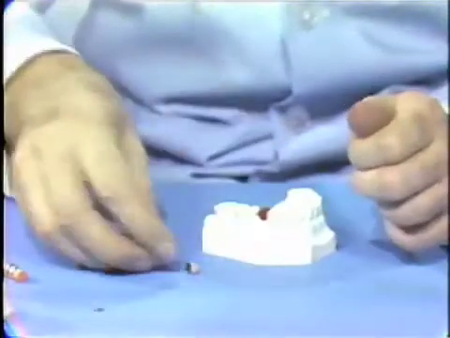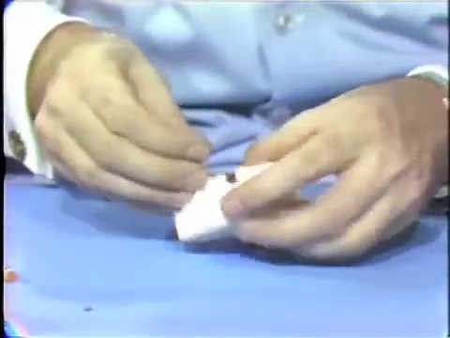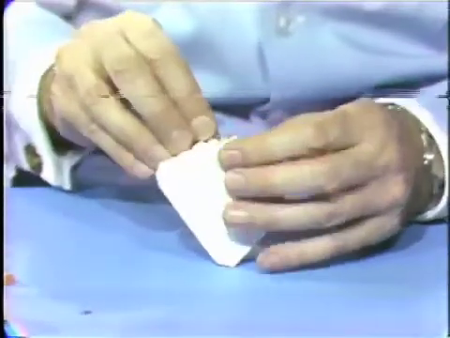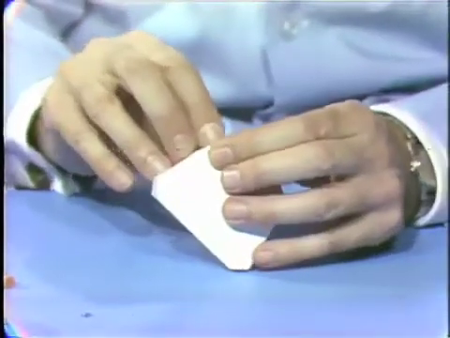The next step is to orient the facing in position prior to waxing up the occlusal surface.